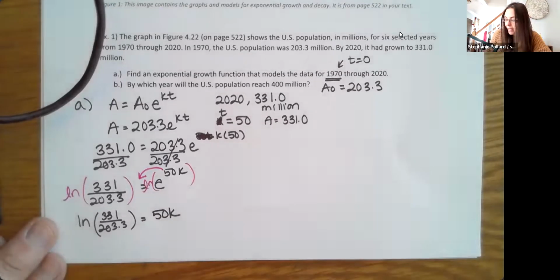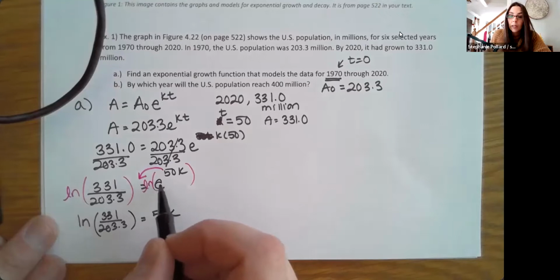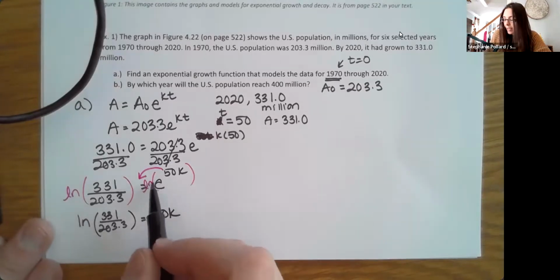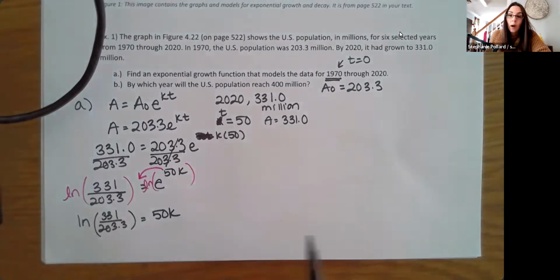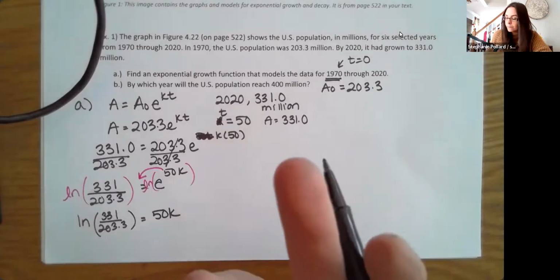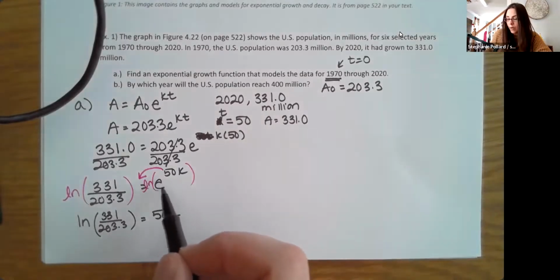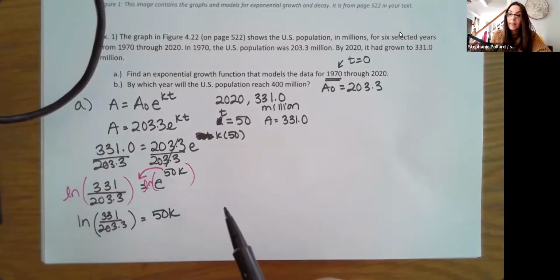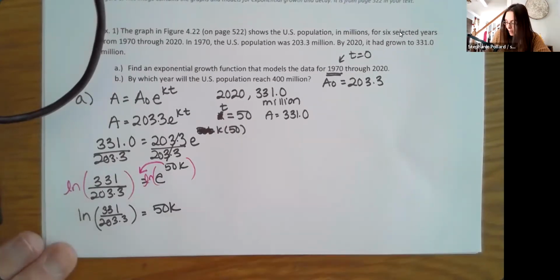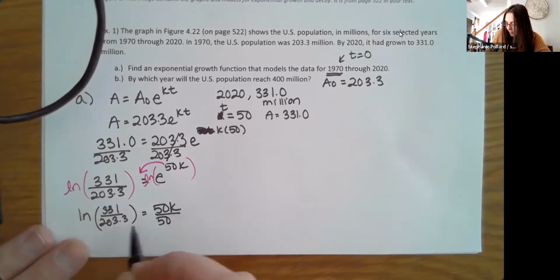Now remember that they cancel because they have the same base, which is really important. So the natural log of e is 1. So you get that multiplier by 1 here. If you had a different base, then you would have to write that in. It's only because they have the same base that you get that canceling effect. And now I can solve for k by dividing by 50.